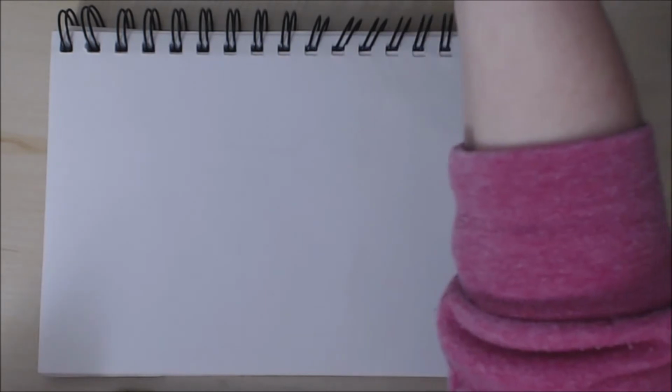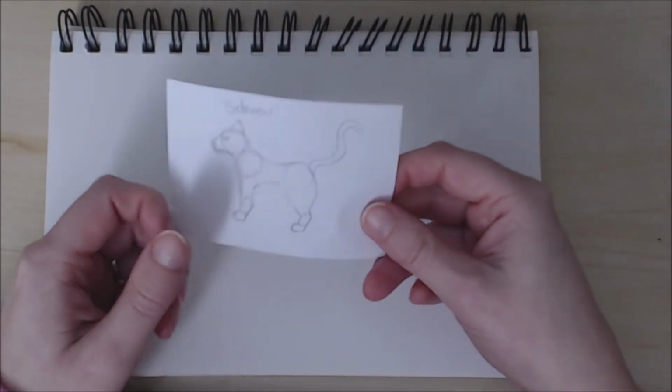Hey guys, so today I'm coming back with another how to draw tutorial. We're going to be drawing the side view of a cat.